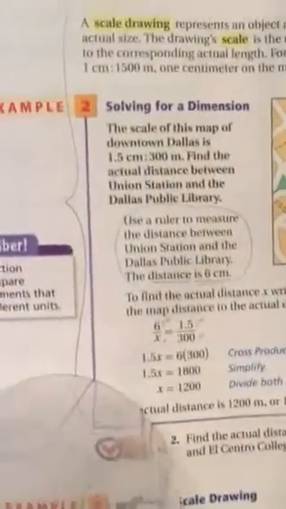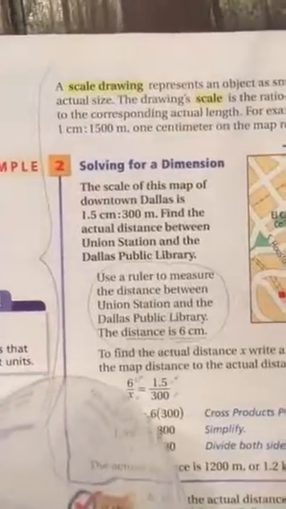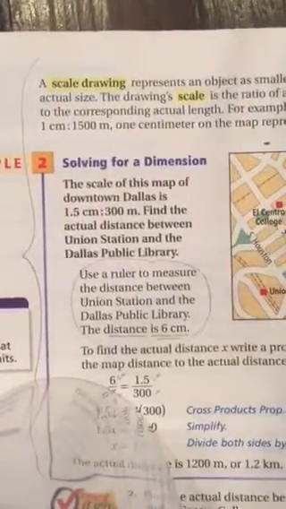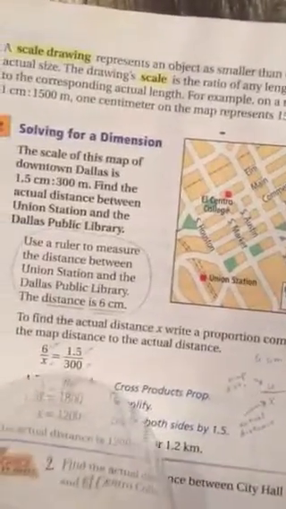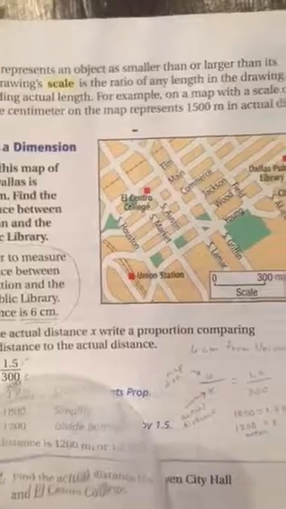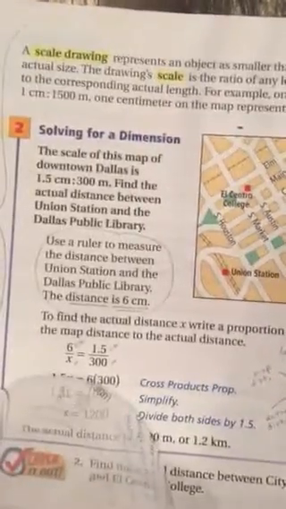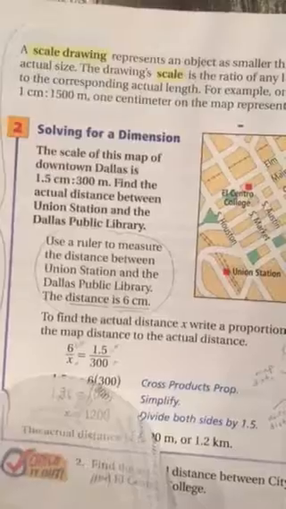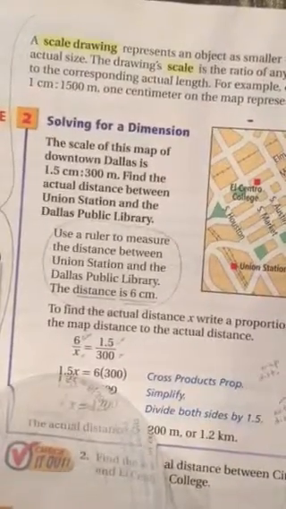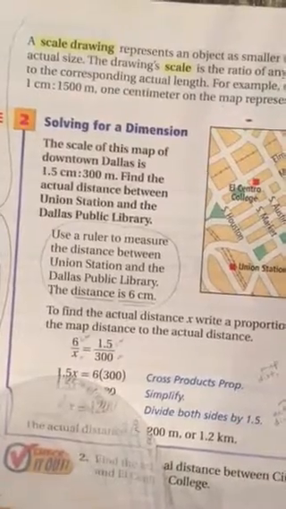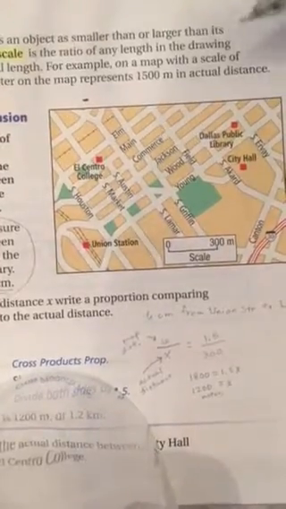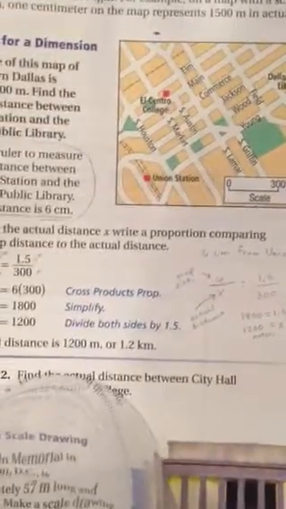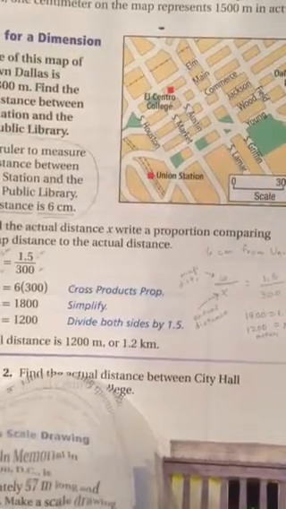We are now going to talk about scale drawings. A scale drawing represents an object as smaller than or larger than its actual size. The drawing scale is the ratio of any length in the drawing to the corresponding actual length. For example, on a map with a scale of 1 centimeter to 1,500 meters, 1 centimeter on the map represents 1,500 meters in actual distance, or in real life. So let's try applying that.